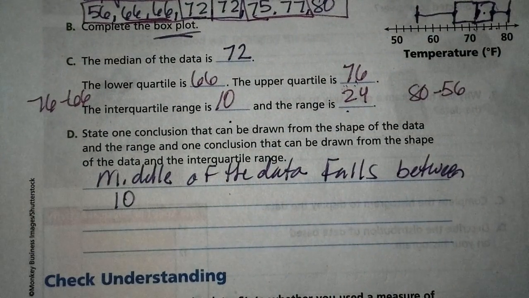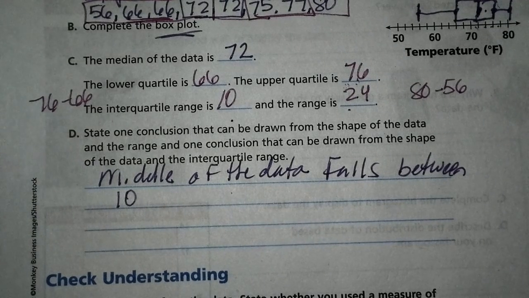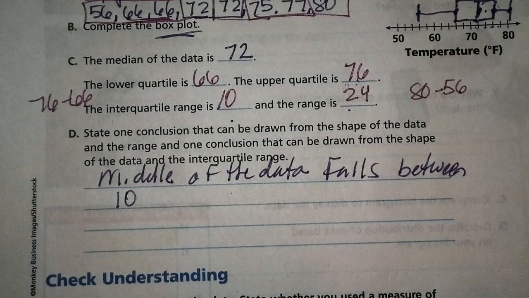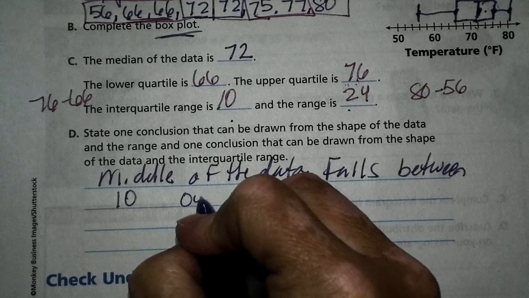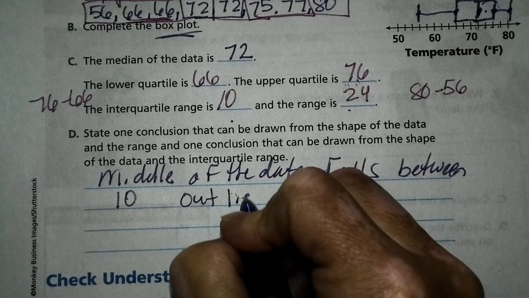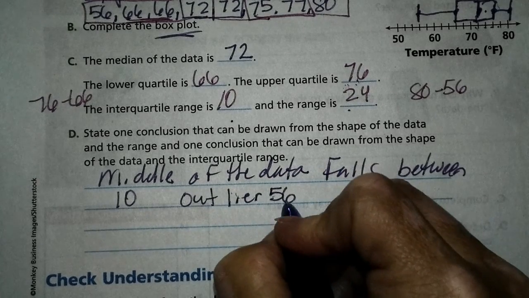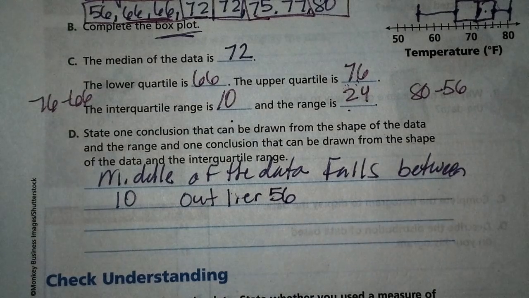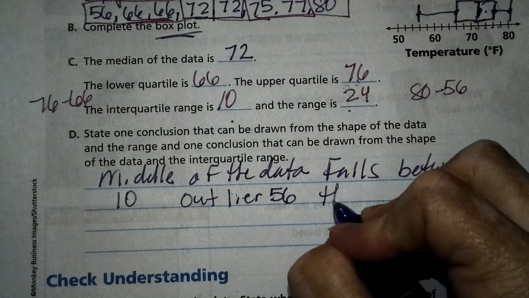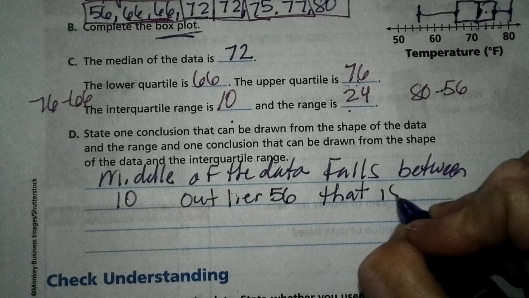Okay, because we got that from that interquartile range. All right, so we do have an outlier of 56, so that's why the range is a little bit higher.